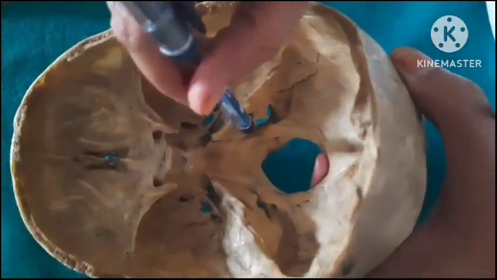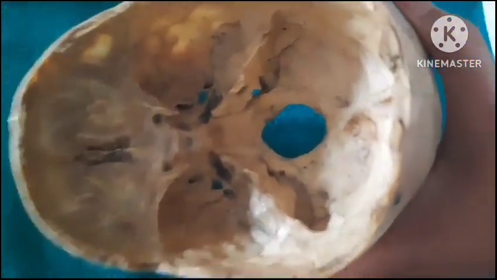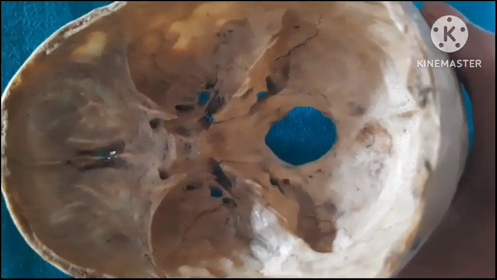And now we have the internal acoustic meatus. This is internal acoustic meatus, you can appreciate this. And from this foramen, three structures pass. The first is the facial nerve, the second is the vestibulocochlear nerve, and third is labyrinthine artery.